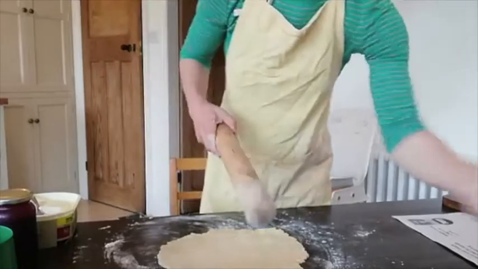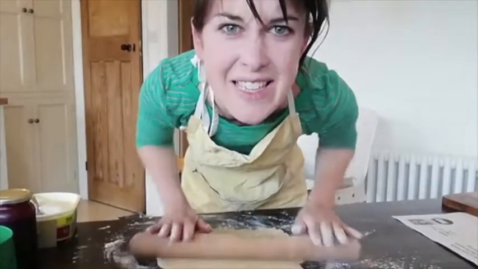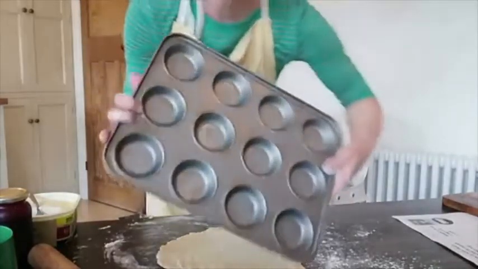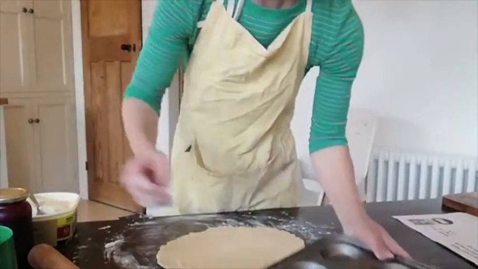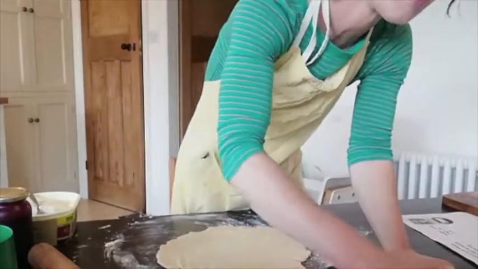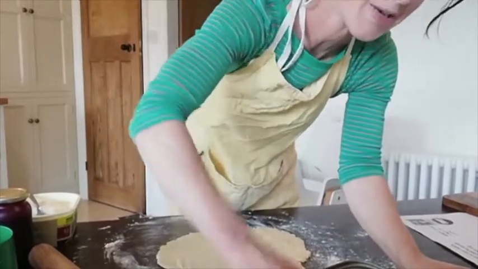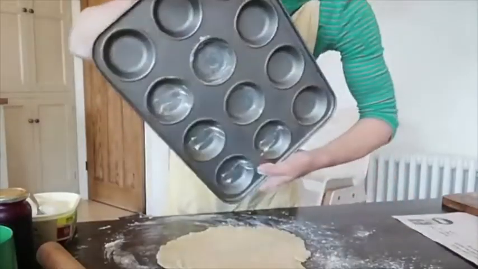Any baking experts out there? Roll it out to about half a centimetre. And then the other thing you need to do is get your Yorkshire pudding tin and give it a good grease. Your oven, Linda, hello Linda, your oven wants to be at 180 degrees. And that's because it would actually be better to have your oven really hot. I'm greasing my tin now, by the way.